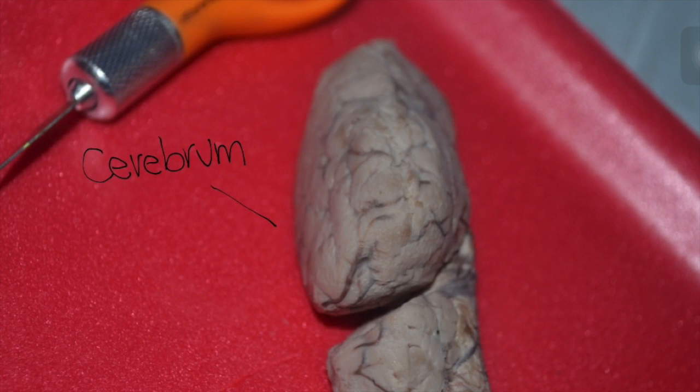The largest portion of the brain is the cerebrum. In humans, the cerebrum makes up about 85% of the brain. It makes up a smaller percentage of a sheep's brain, though. The cerebrum is where higher order thinking takes place. In other words, this is where you do your analyzing, evaluating, and planning.